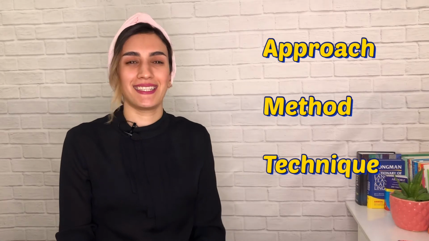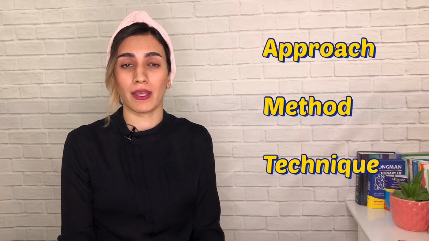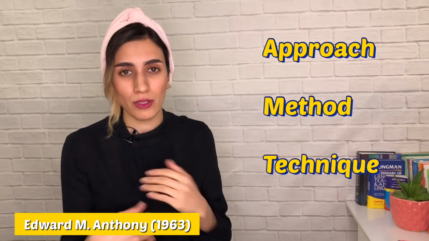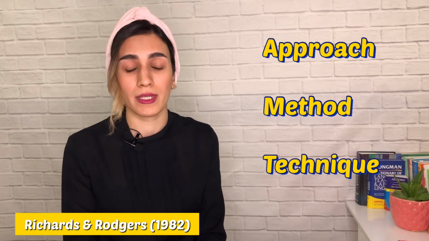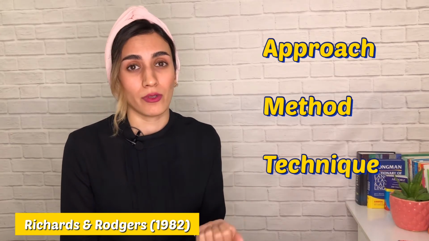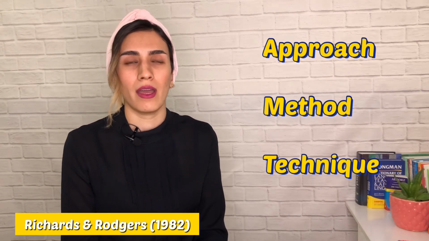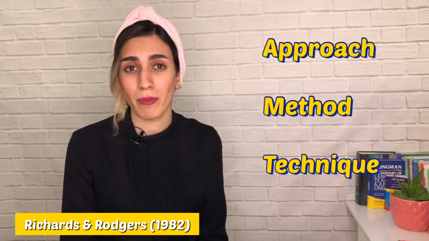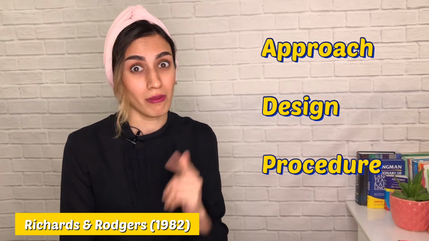So there are two perspectives to define methodology in language teaching. One by Edward Anthony: approach, method, and technique, and the other one, decades later, by Richards and Rodgers. They claim that Anthony's model fails to give sufficient attention to the method itself. It doesn't have any teacher roles or learner roles or even the instructional material roles. So they renamed it to approach, design, and procedure, which is called method.